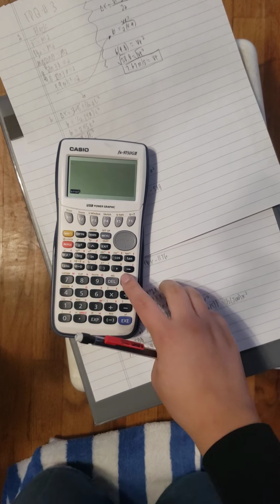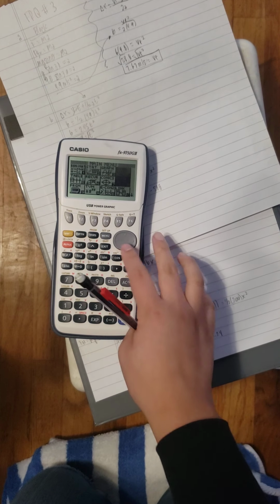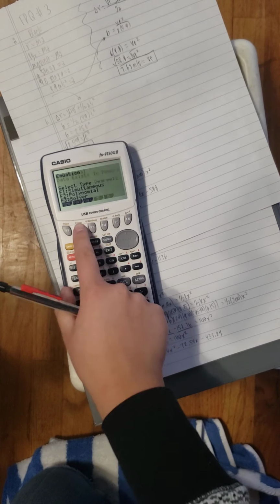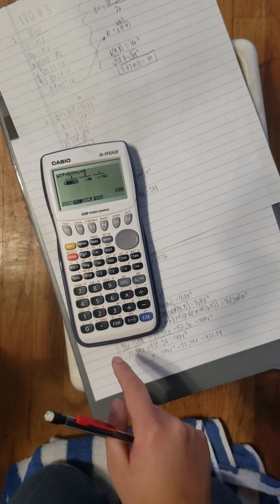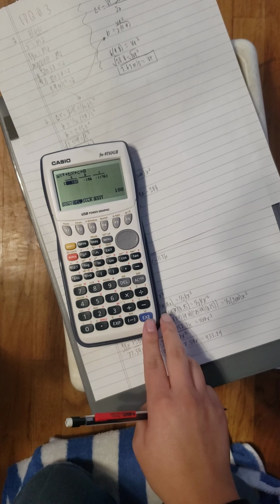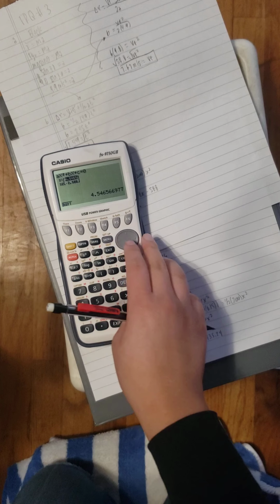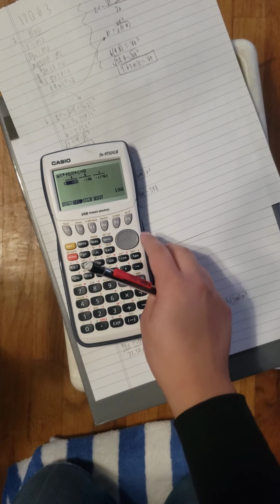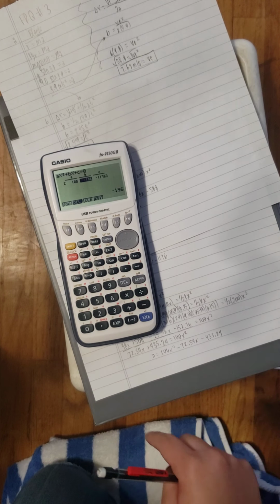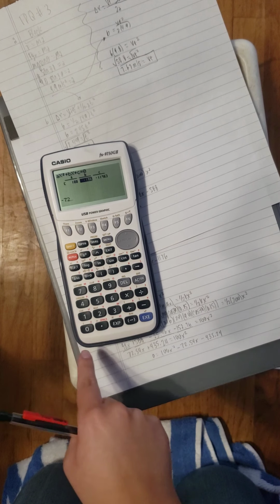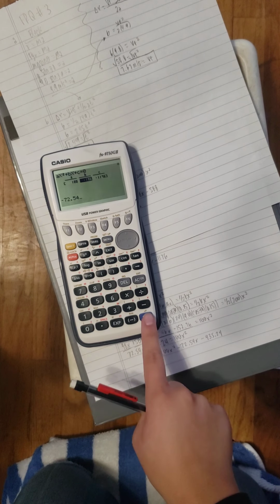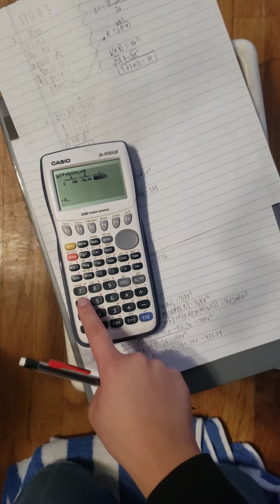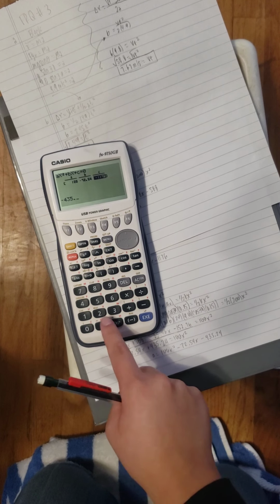And then we are going into our equation solver. So 100, and then negative 72.54, negative 435.24.